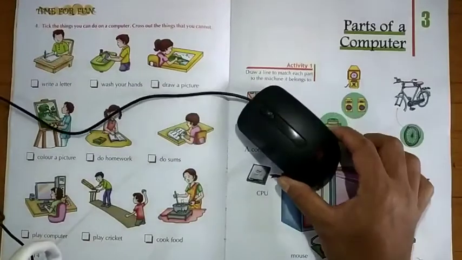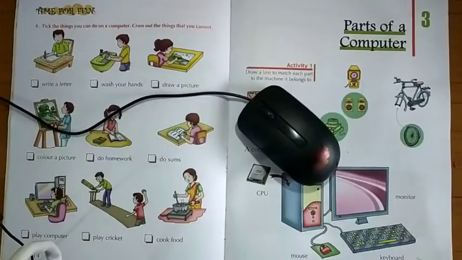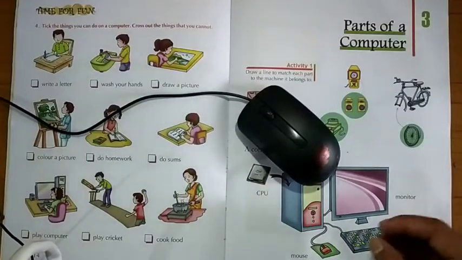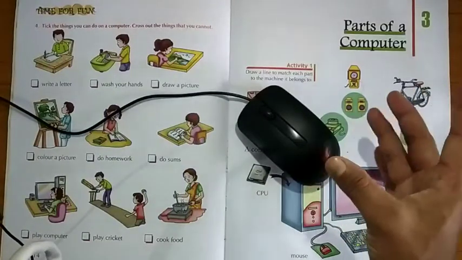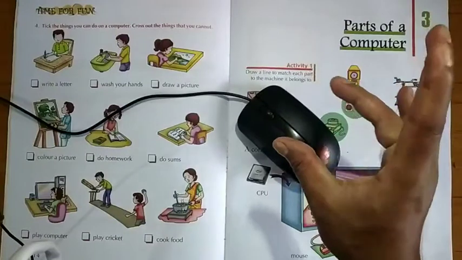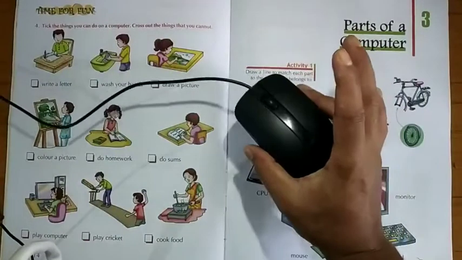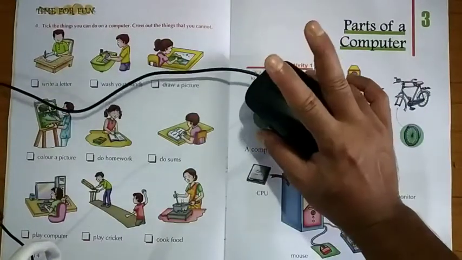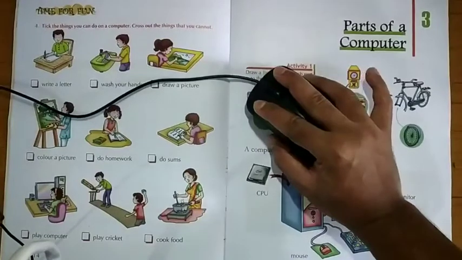So how do you hold the mouse? You have to bring these 2 fingers. Okay, hold it like this. Then you have to put these 2 fingers over here.